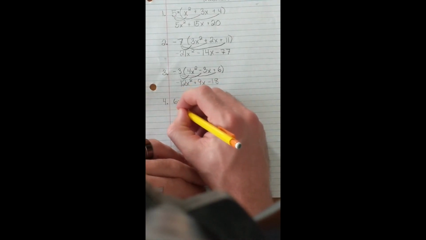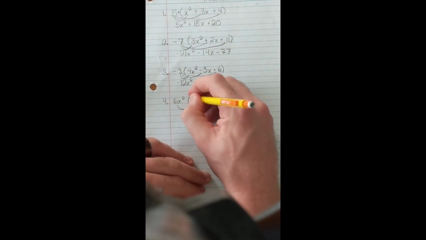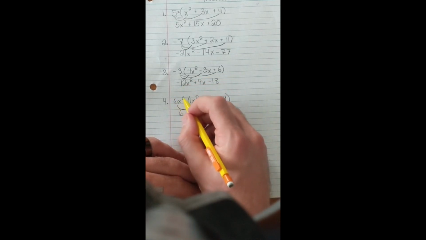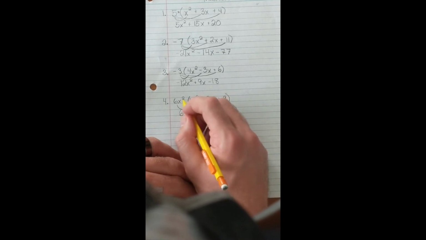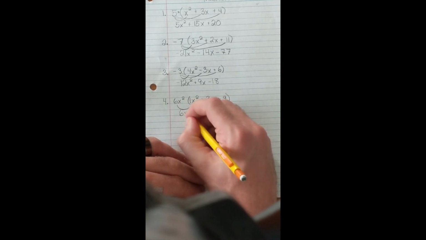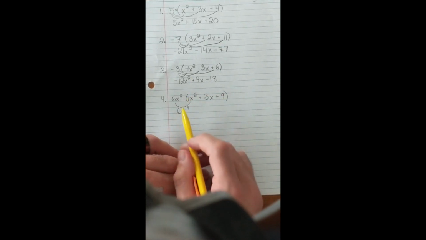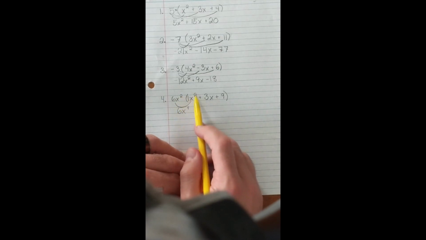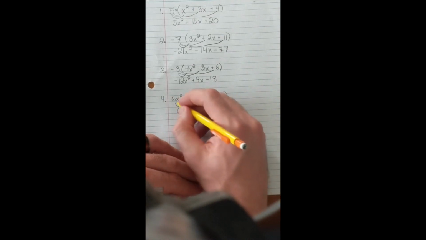All right, number 4, a little bit more complicated because now we have a variable on the outside of the parentheses that we will have to distribute in. So this time we are distributing the 6x squared in. So if we look at this, 6x squared times x squared, and again that is the same as 1x squared. So 6 times 1 is 6, and x squared times x squared, again, you add the exponents, so you should have x to the 4th. So again, you multiply the coefficients, the numbers in front, to get the 6, and then you add the exponents to get the 4.